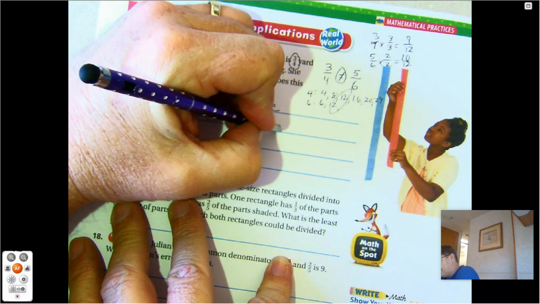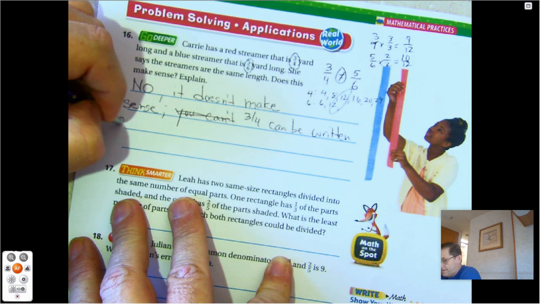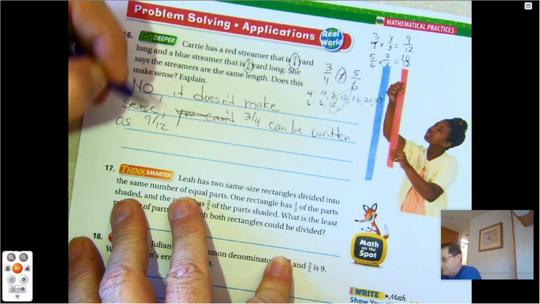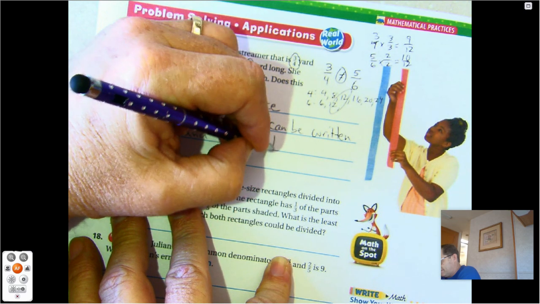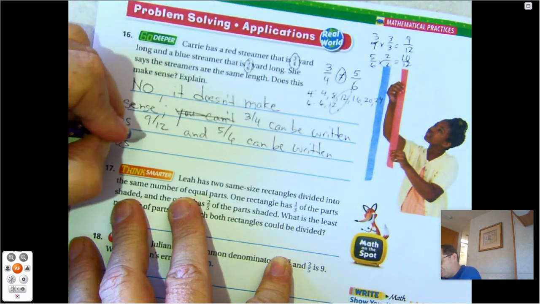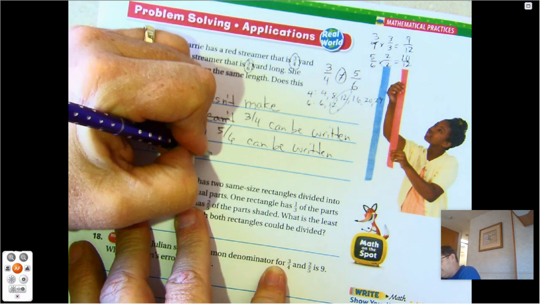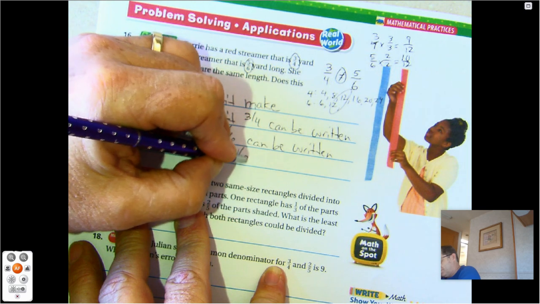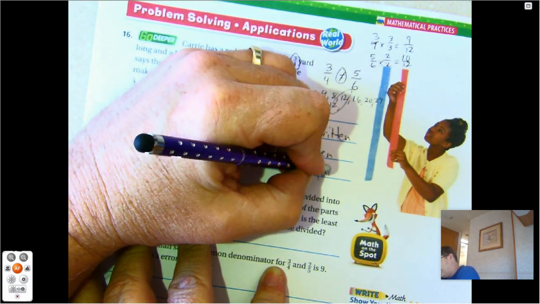Three-fourths can be written as 9/12, and 5/6 can be written as 10/12. 9/12 and 10/12 are not equivalent.